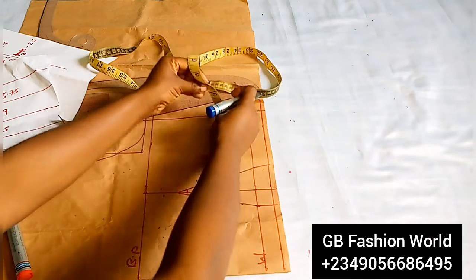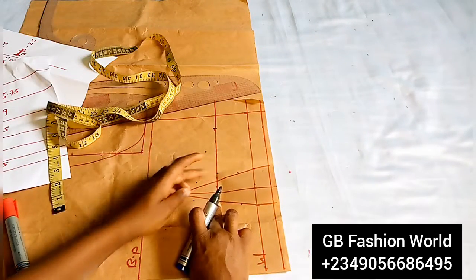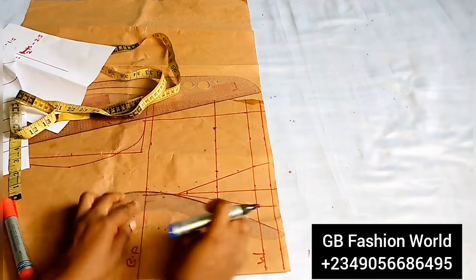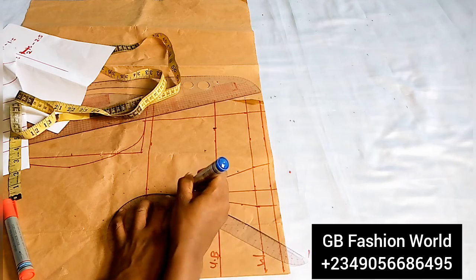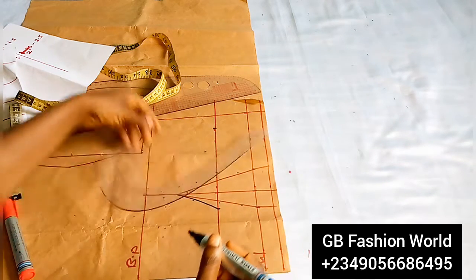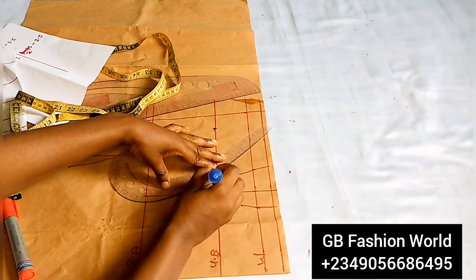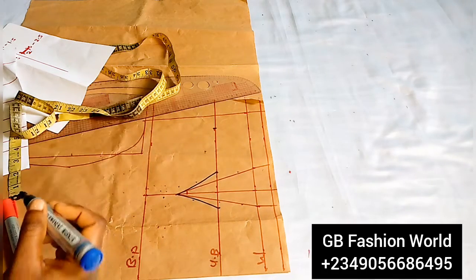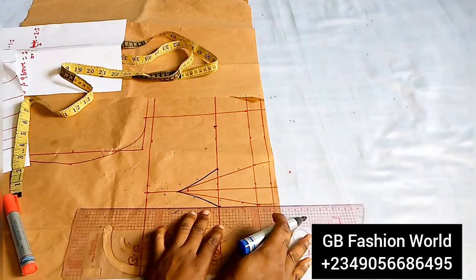Whatever excess you have, which is 1 inch, you measure, then share half here, just to eliminate the 1 inch excess, and then use your curve, or you can use your hand, and then connect. So this is called the contouring method, and this will give a good fitting at the underbust of the person.